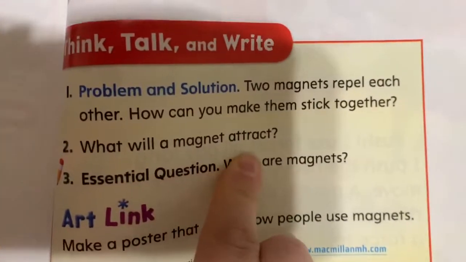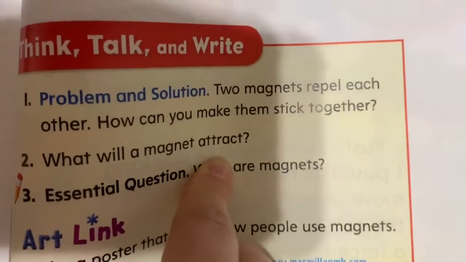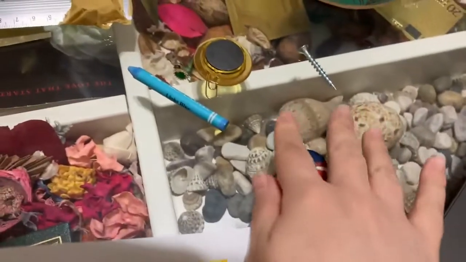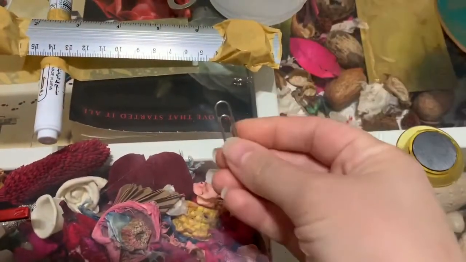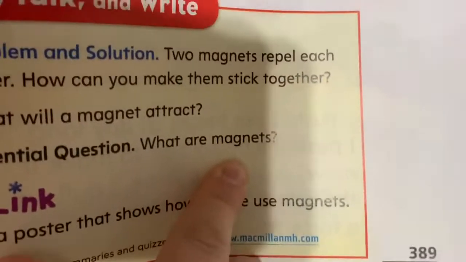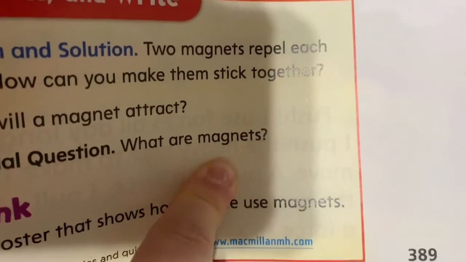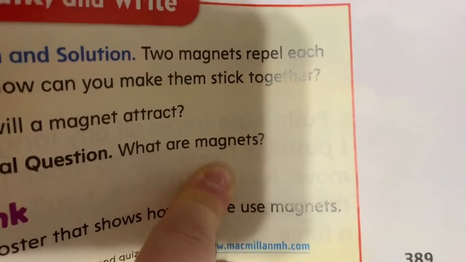What will a magnet attract? Magnets attract objects made with iron or nickel, such as the paper clips here. The paper clip. What are magnets? A magnet is a piece of metal that attracts or pulls objects made with iron or nickel.